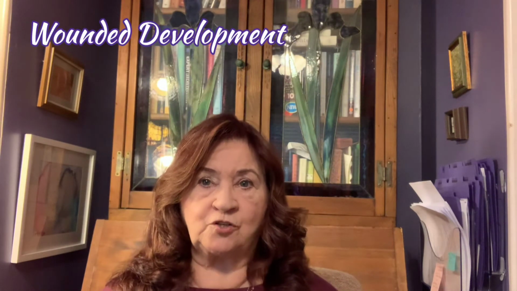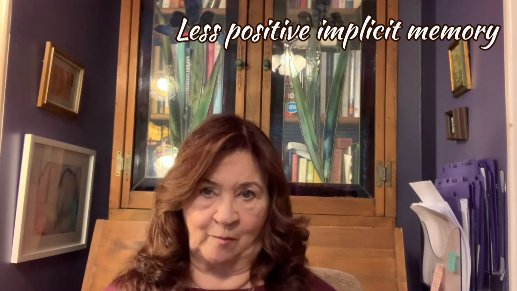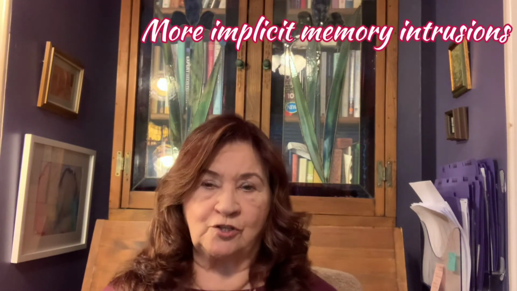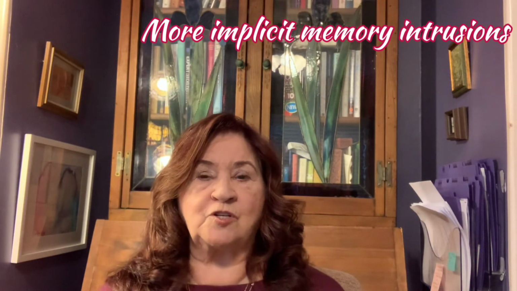Now, when we are dealing with development where there has been a lot of wounding or trauma to ourselves, there's going to be quantitatively and qualitatively less positive implicit memory support internally and more challenged implicit memory intrusions that are disturbing and upsetting and are responding to the threats we've had throughout our lives.